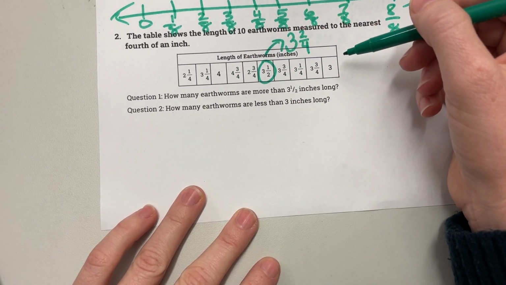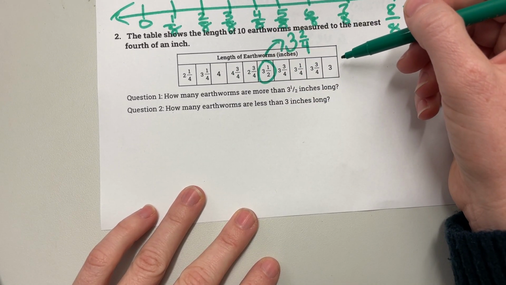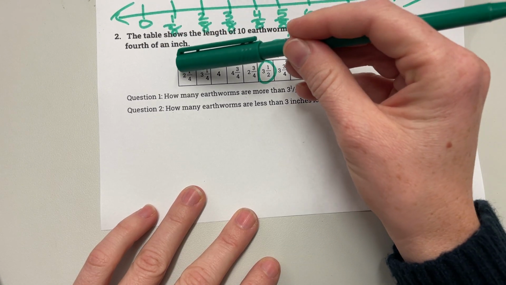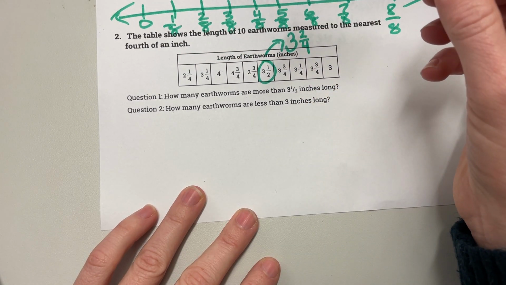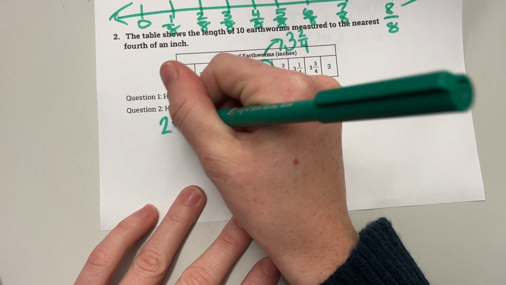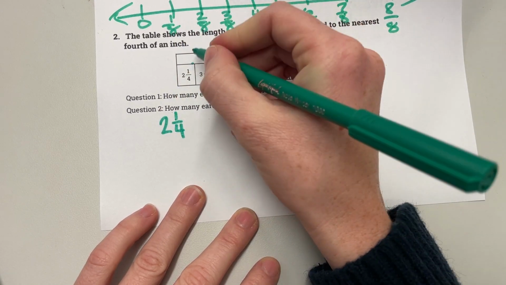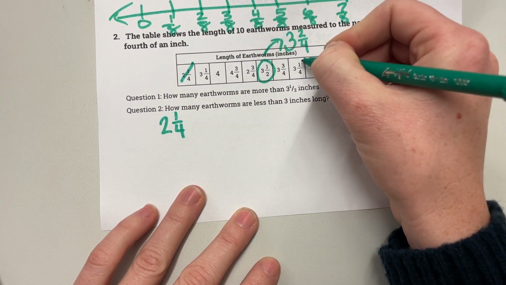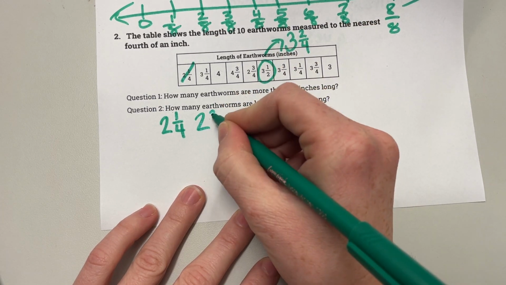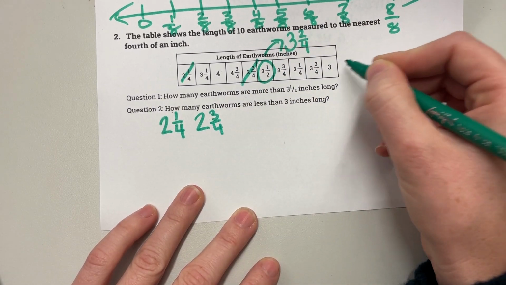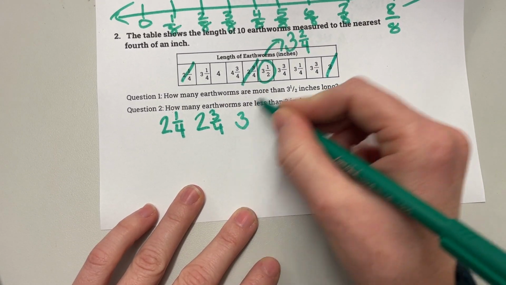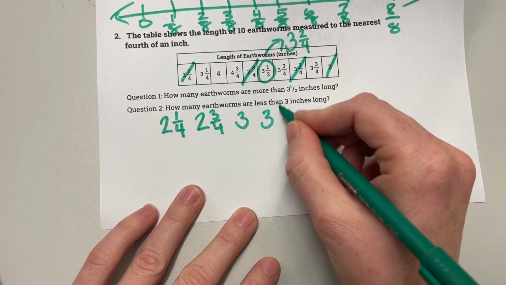So now I'm going to put them into order from least to greatest, and I see I have 2 and 1/4. That seems to be the smallest, so I have 2 and 1/4. Then I have 2 and 3/4. Then I see 3 wholes. Then 3 and 1/4.